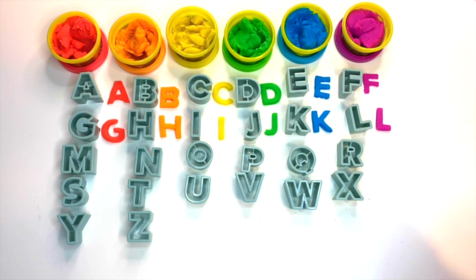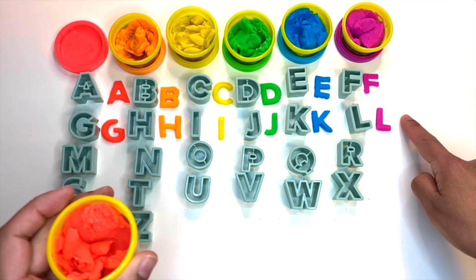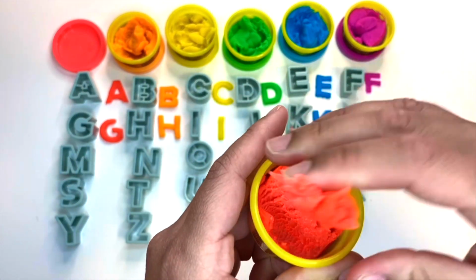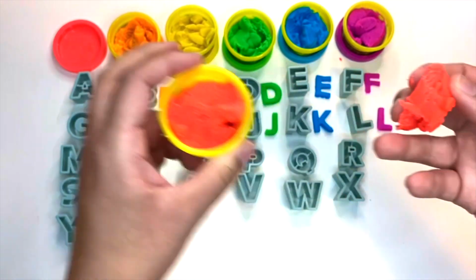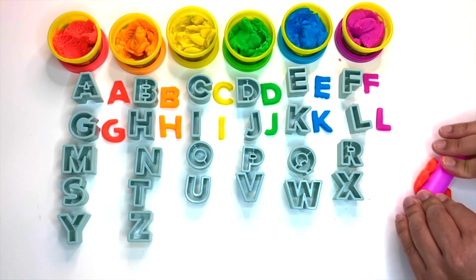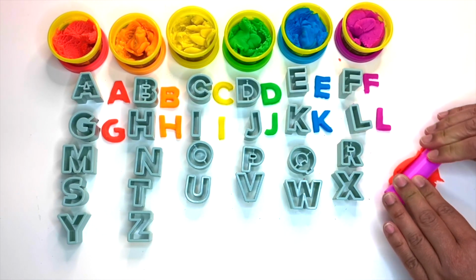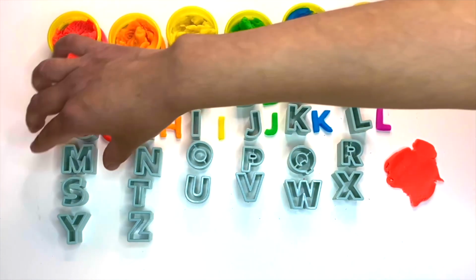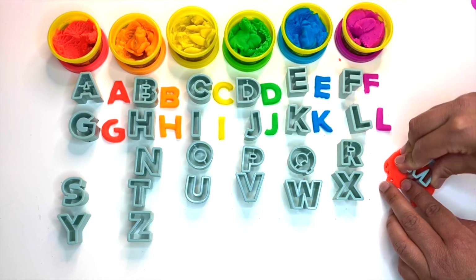Okay, so let's continue it. Let's go back to the M. Now that we finished the second core, we're going to do the third repeat of our pattern. And we're going to start it off with the letter M.